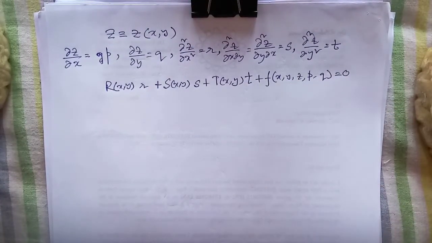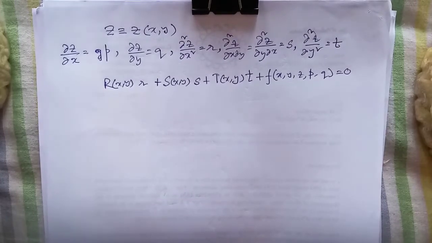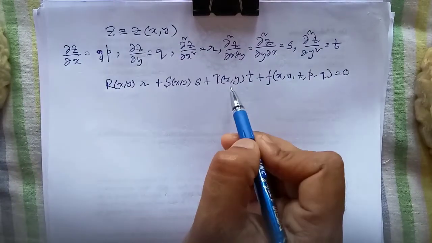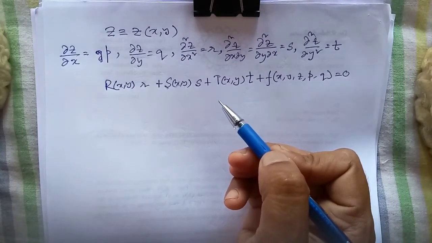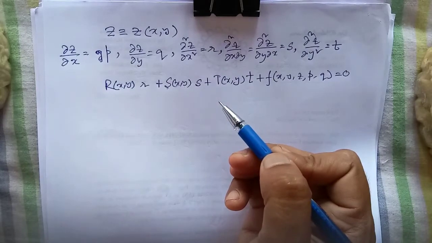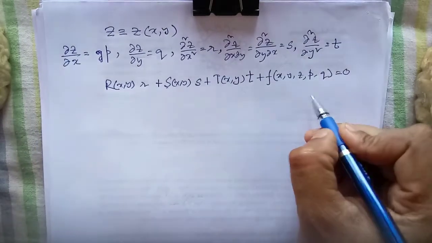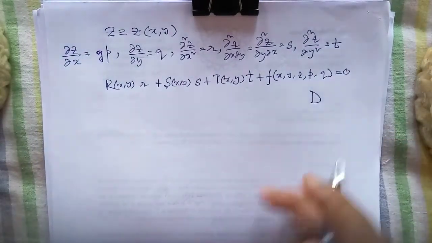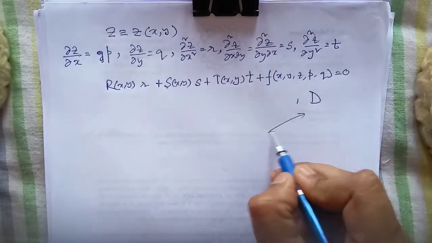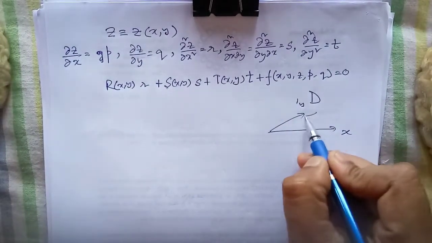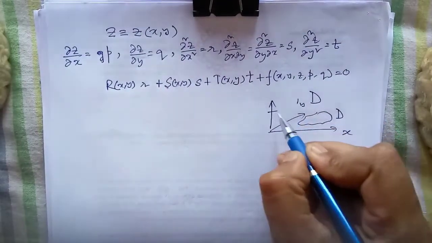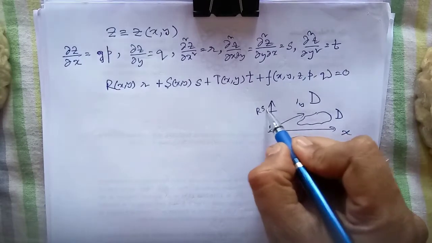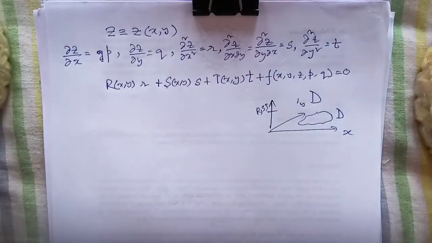So this is a general format, and mind that capital R, capital S, and capital T are continuous functions of x and y, possessing partial derivatives defined in some particular domain, say capital D, on the xy plane obviously. So say this is an xy plane and we have taken some domain D, and we will then calculate our R or S or T, etc. Now how will we classify this equation?